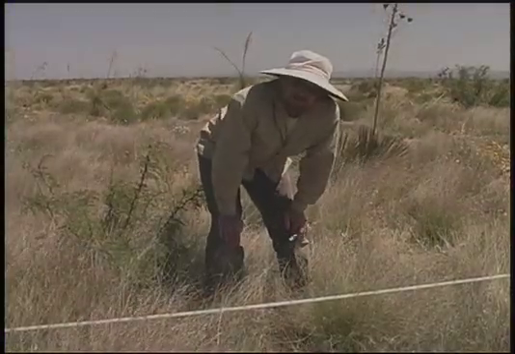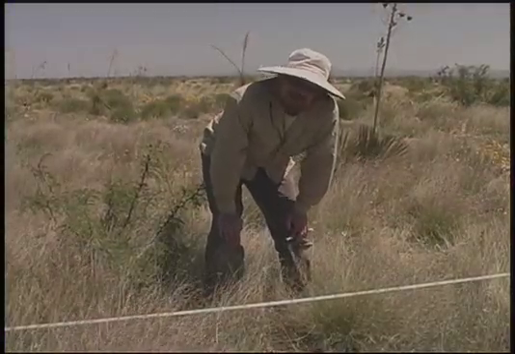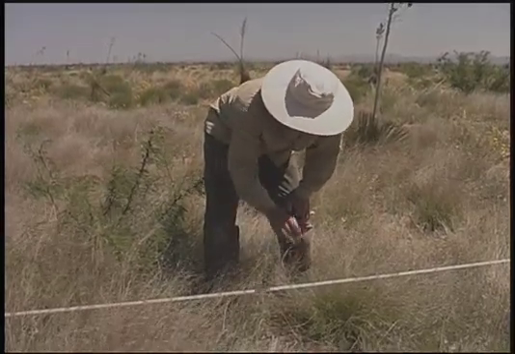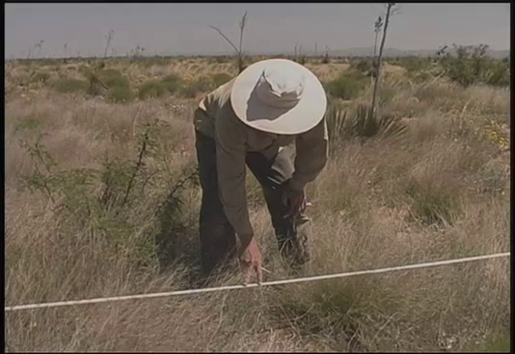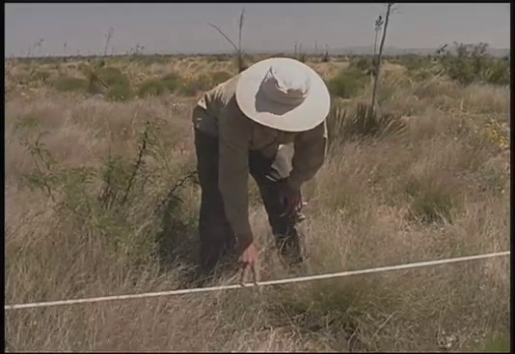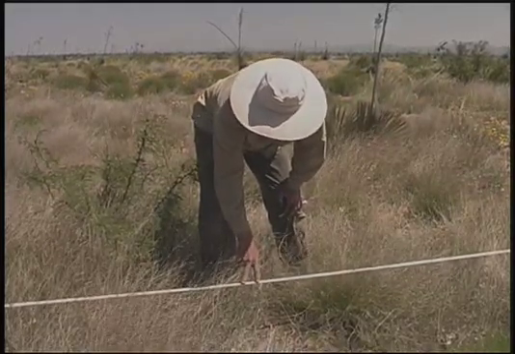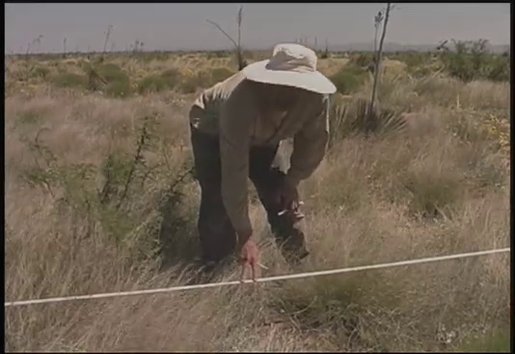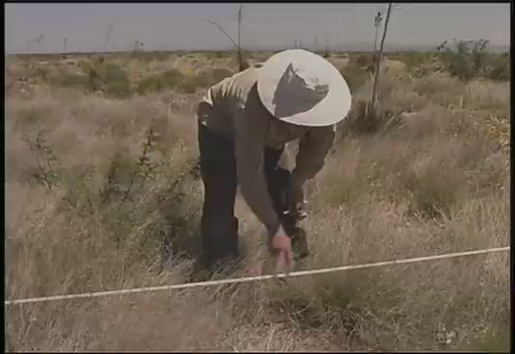Grasses sometimes present the most difficult situation in the canopy gap method. When you're reading the edges of grasses, they can be quite diffuse, so you have to keep in mind your 3 centimeter rule on each edge, and judge as quickly and as accurately as you can 50% coverage of that 3 centimeter area.